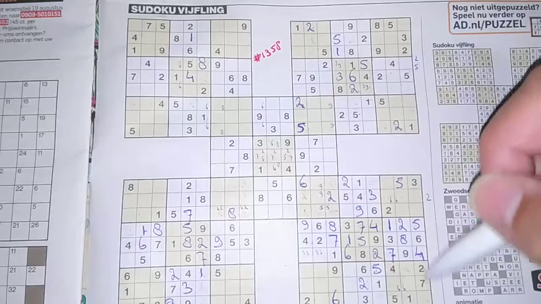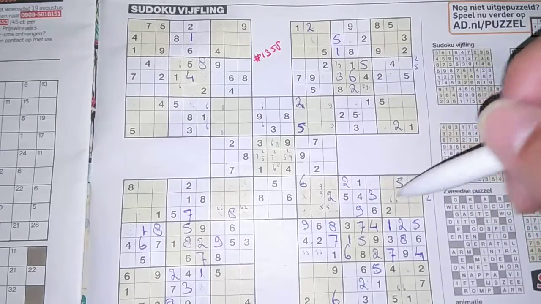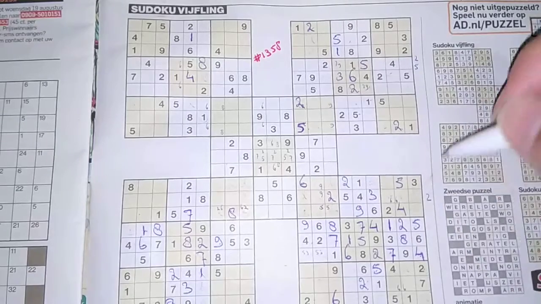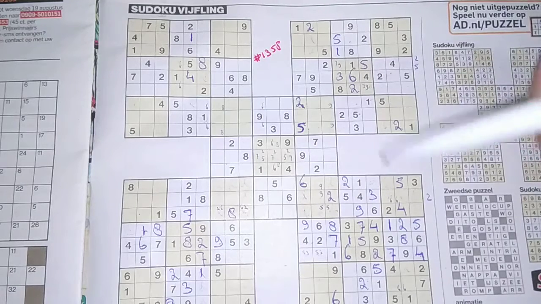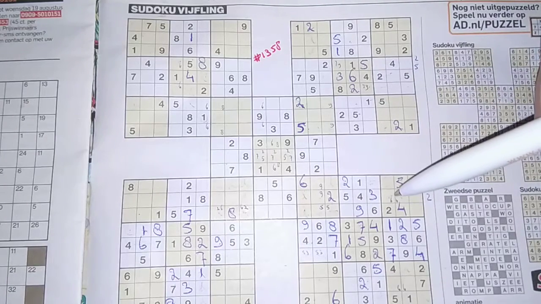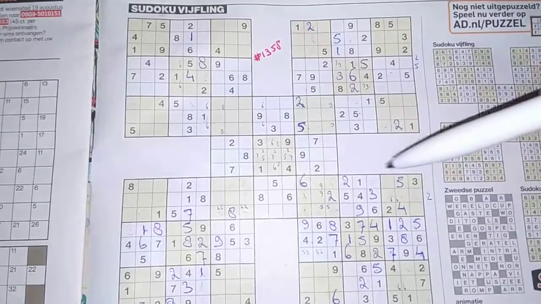4 in this column, 4 in the last column, so the column between. The only two places for the 4 here or there. We see here 4, no 4 there. 4 should be there. Yeah, 4.